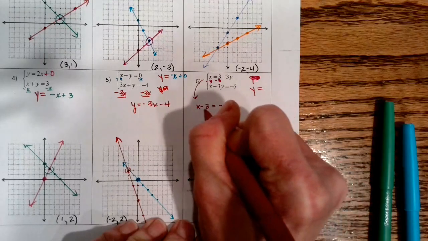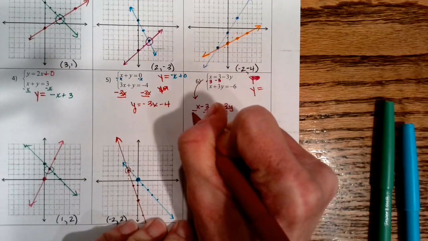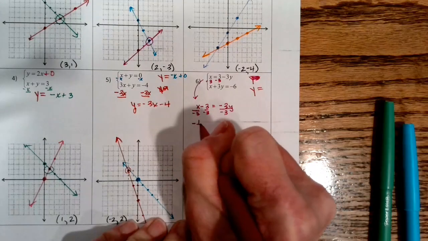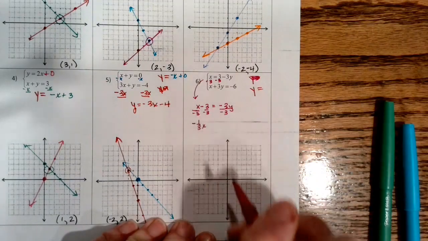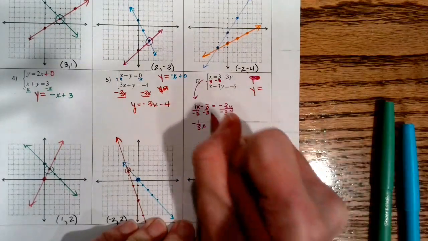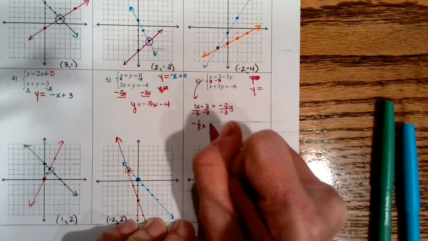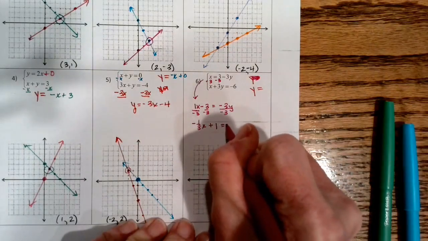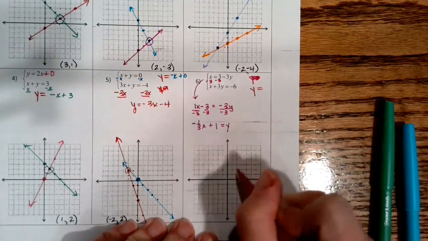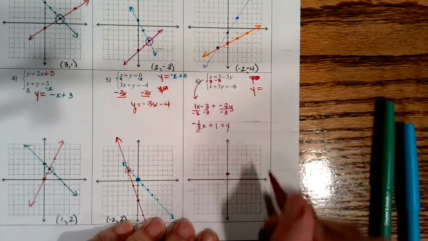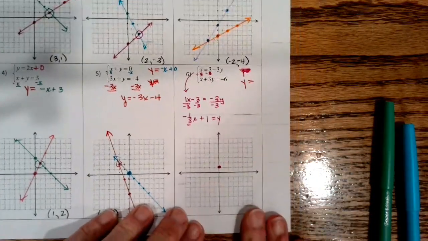Divide by -3, divide by -3, divide by -3. This one's tricky, and it's easier for me to write my slope as -1/3 x. Remember, there's a 1 here. These two negative signs are going to cancel, giving me a +1, and there's my y. There's some tricky equation solving there. My b is +1, and my slope is -1/3.